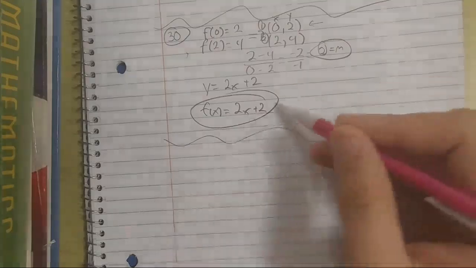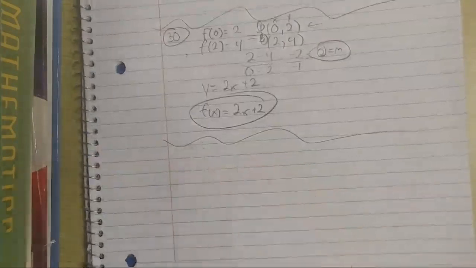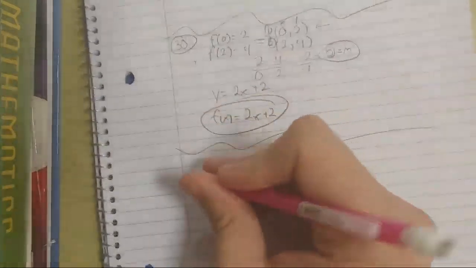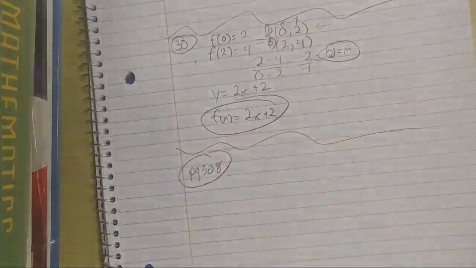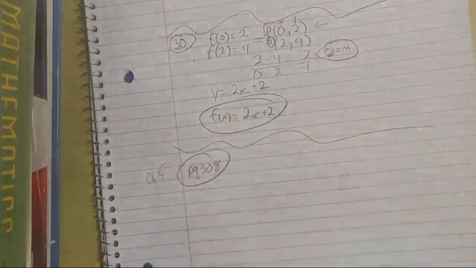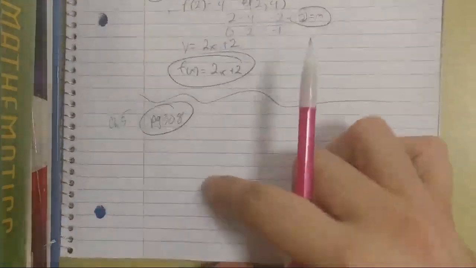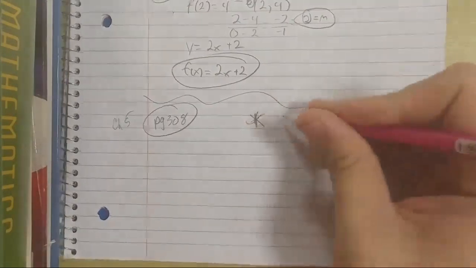So that's the basics of graphing. I'm not going to spend too much time on that. So that's done. So 308, page 308. We're on chapter 5, solving inequalities. Now, there's one golden rule with solving inequalities. So if you don't have it, get it down right now. We've gone over it both of the times.